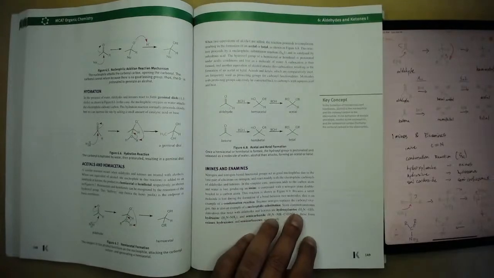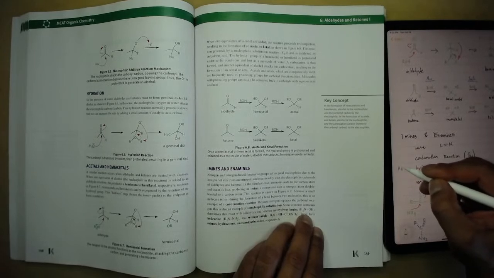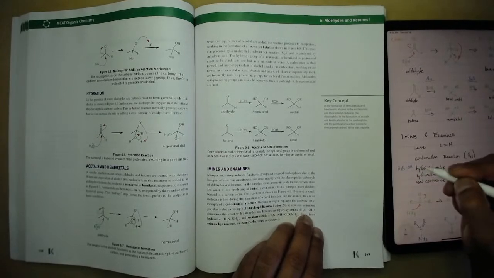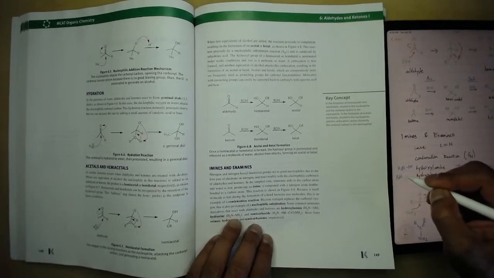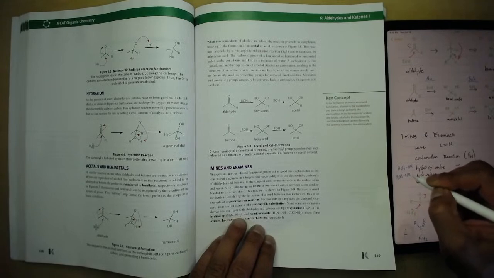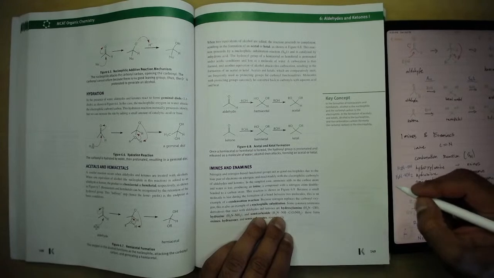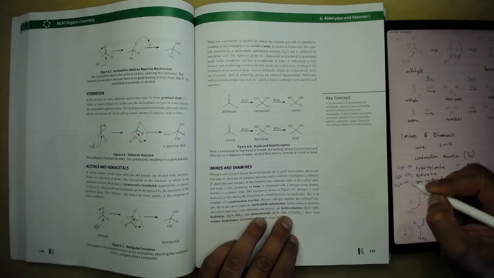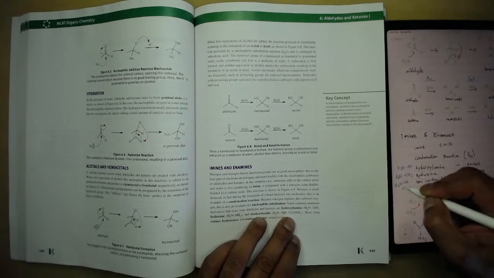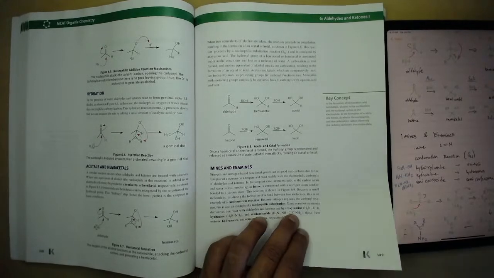I guess I'll put them over here on this side because hydroxylamine is H2NOH. Hydrazine is H2NNH2. And semicarbazide is H2NNHCONH2. So lots of nitrogens in all of them. All right.